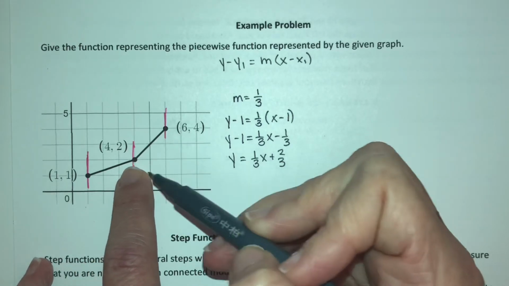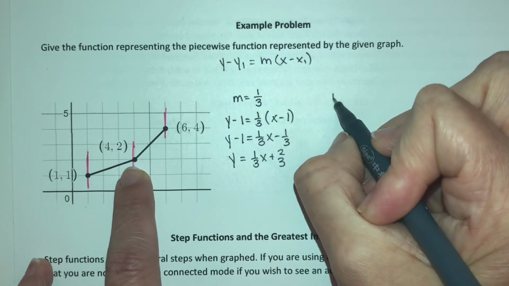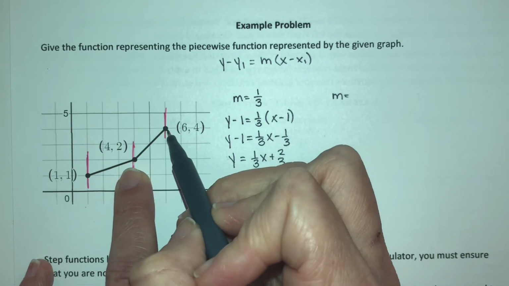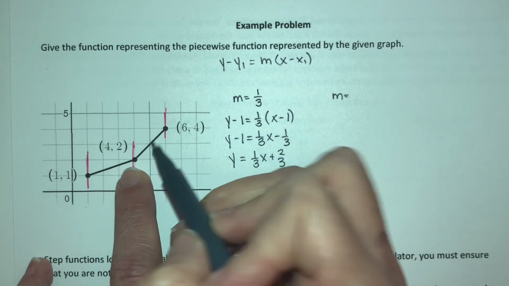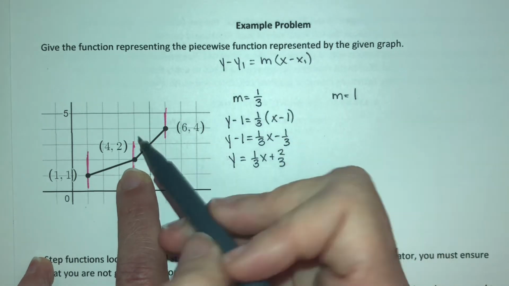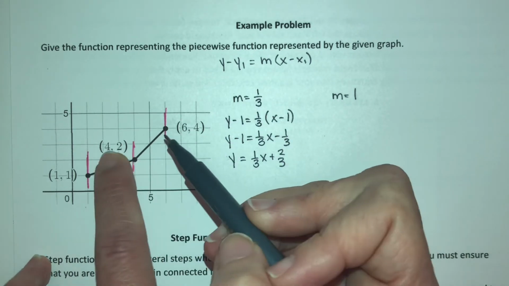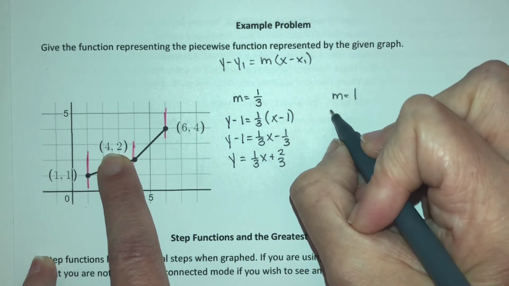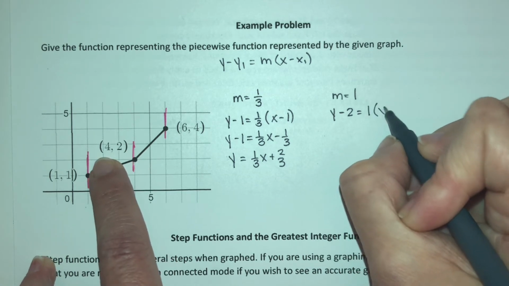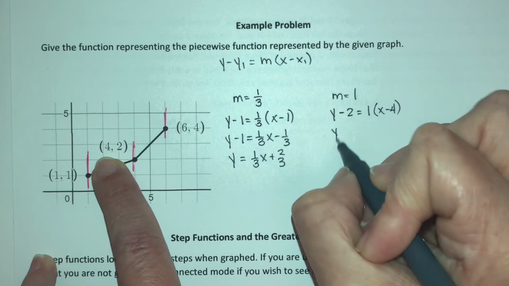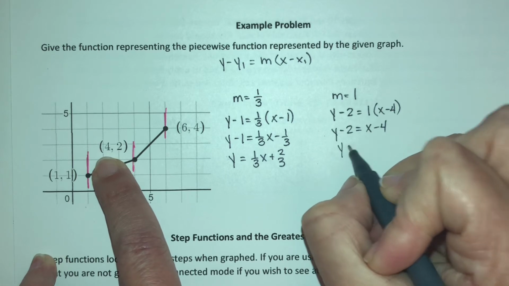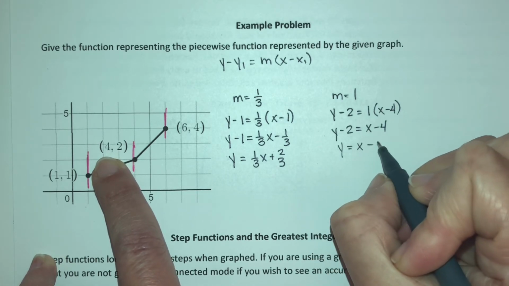Now I'm going to do the same thing here. For the second portion, our m value is, to go from here to here, you rise 2, run 2, or rise 1, run 1. Our slope is 1. Now use the same formula, and you can use either of these 2 points for x1, y1, and I'm going with this one just because. So I have y minus 2 is equal to 1 times x minus 4. So y minus 2 is equal to x minus 4. Add 2 to both sides. y is equal to x minus 2.